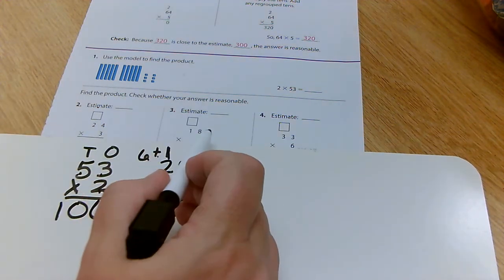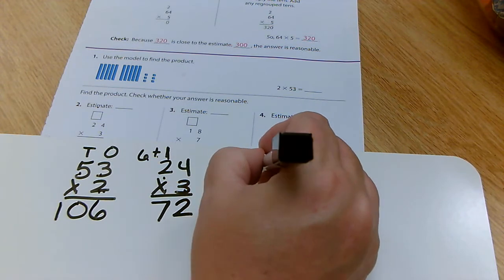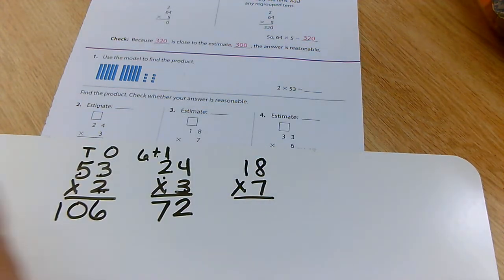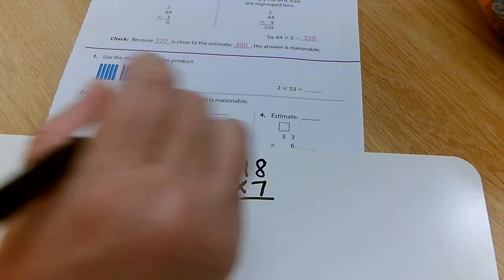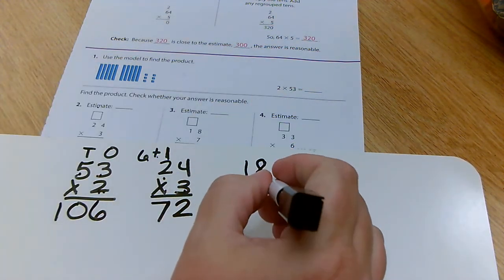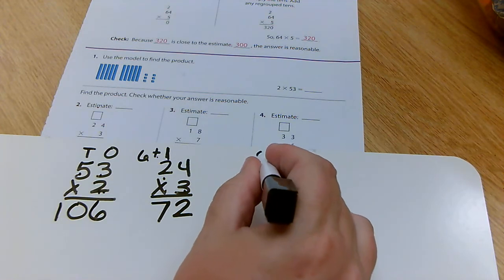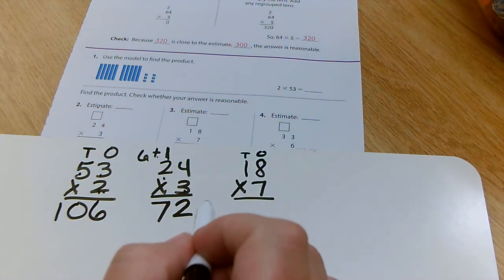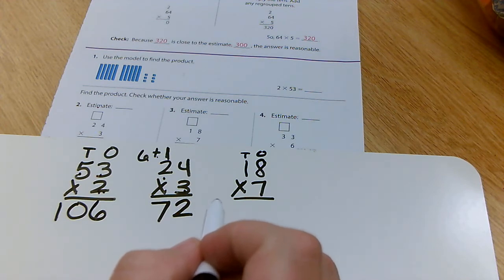Let's try the next one, number 3. 18 times 7. Okay, so again, we're going to do the same thing. We're going to look at our numbers over here in the ones place and tens, right? So we're going to do the ones place first. 8 times 7 is what?